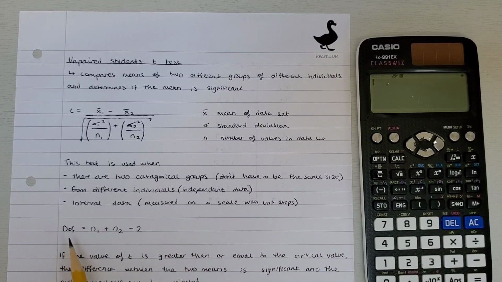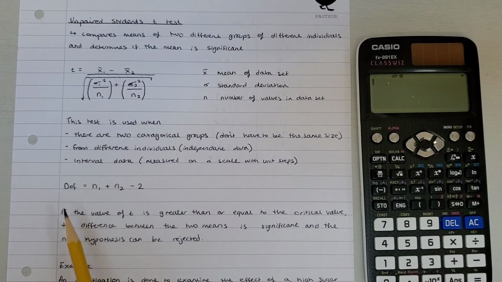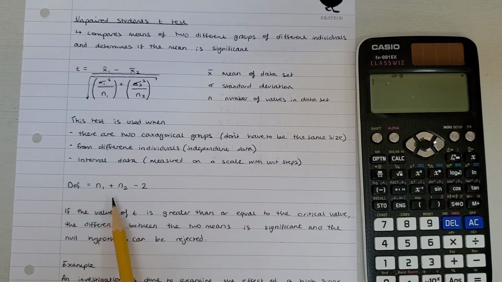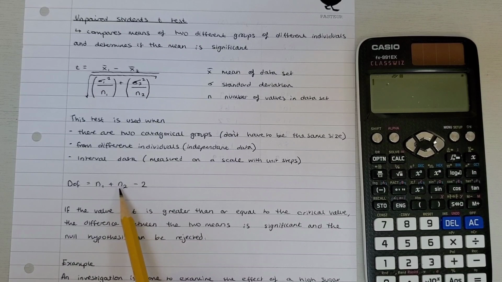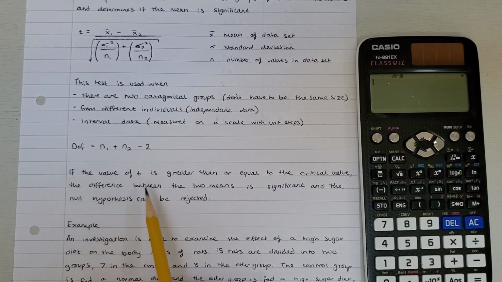We're going to do a degrees of freedom analysis as well, because we need it to look up our critical value on the data tables. It will be the number in set 1 plus the number in set 2 minus 2. If the value of t is greater than or equal to the critical value, the difference between the two means is significant and the null hypothesis can be rejected. We'll go over the null hypothesis once we've started the example.